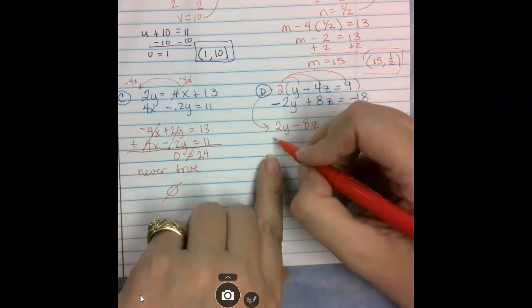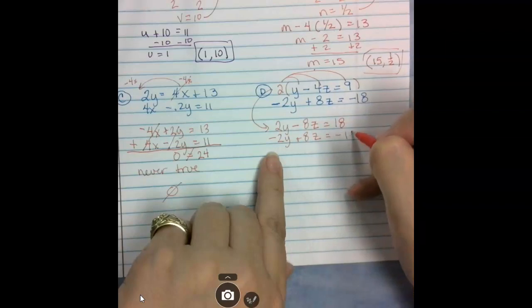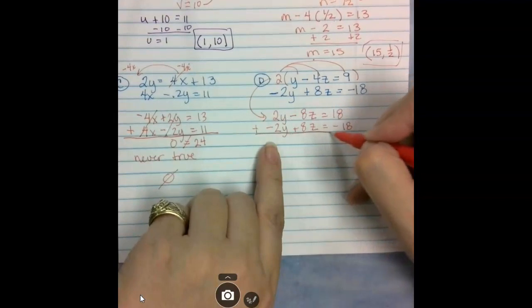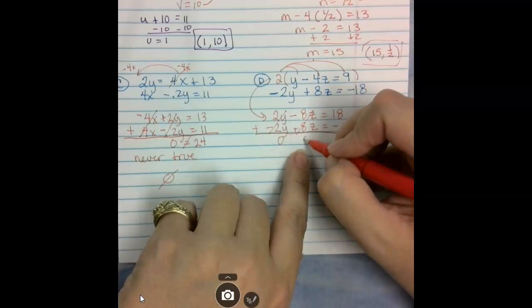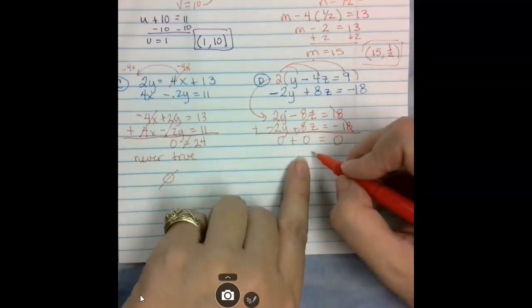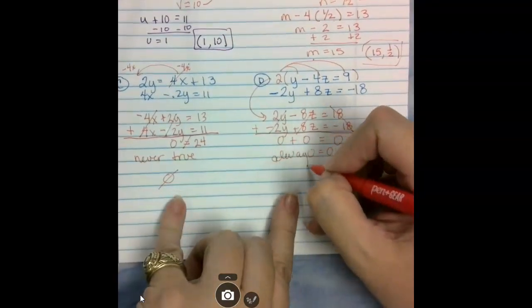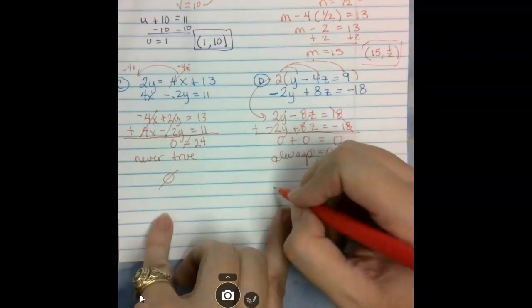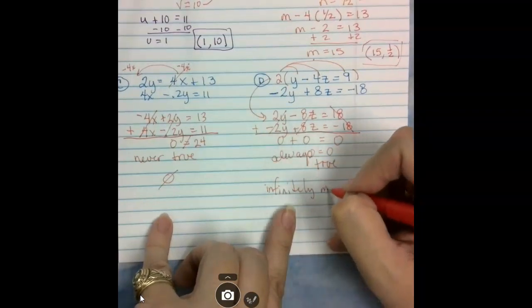Then I'm going to write the bottom one down. 2y plus 8z equals negative 18. Now these are going to eliminate, so I'm good. I'm going to add these together. And when I add, these eliminate and I get 0. These eliminate and I get 0. And as it works out, this also gives me 0. Well, I got 0 equals 0. Well, that's always true. When it's always true, my answer is infinitely many solutions.